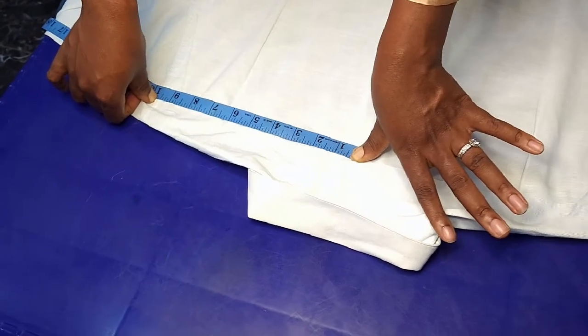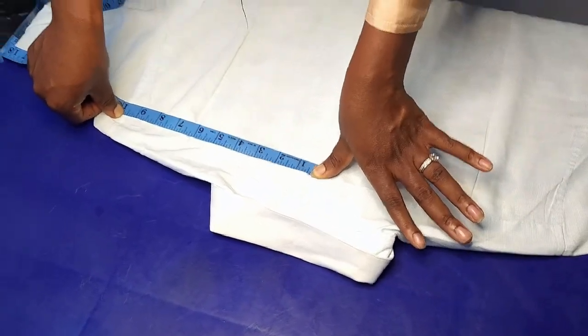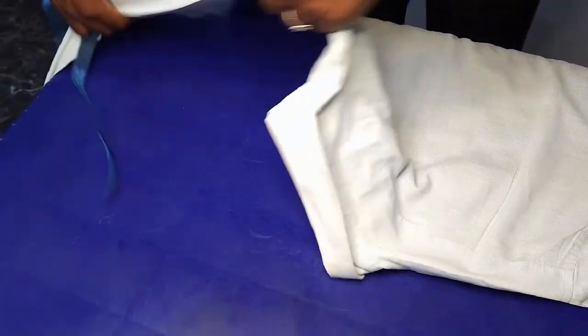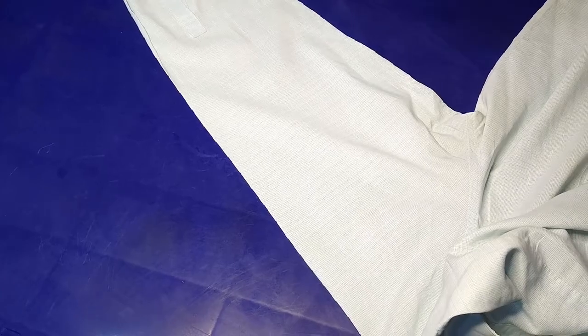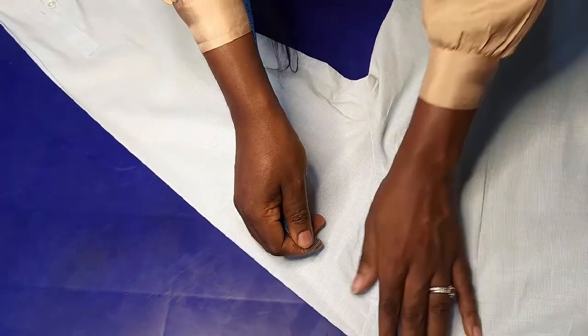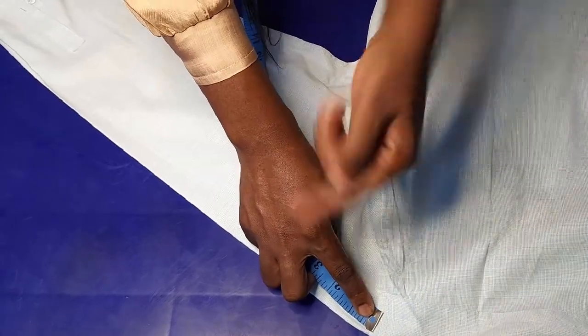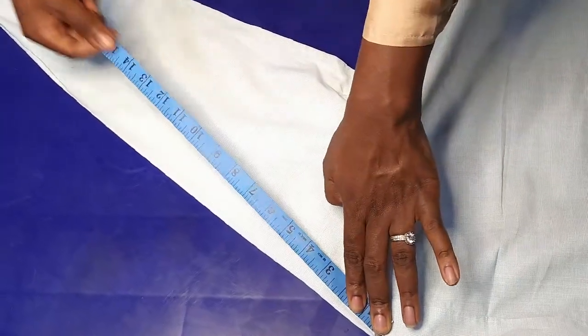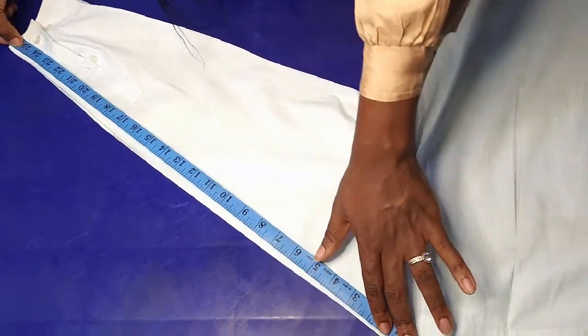Because if you have a really large table, then you can just keep measuring. But I have a small table. So if you have a small table, keep that figure in mind. The next thing you do is you now come to your sleeves, all right? And then you measure from the top of the shoulder here. Okay, so if you had a long table, you would have just continued measuring. But because I don't have a long table, and you probably don't have a long table as well, you now measure your regular sleeve.